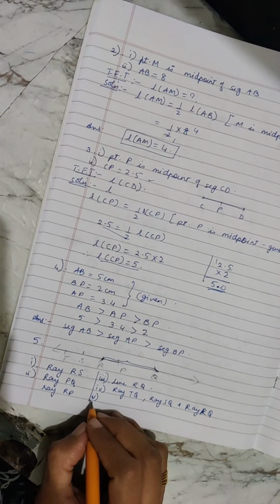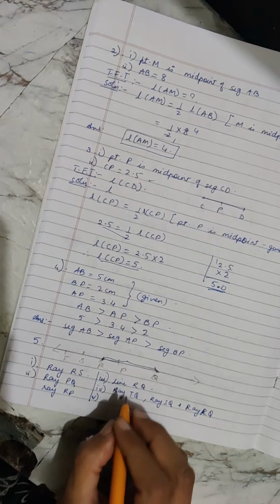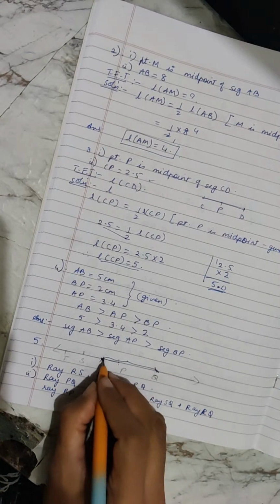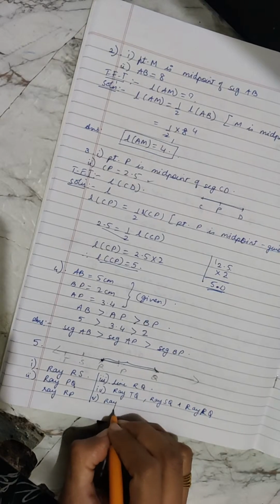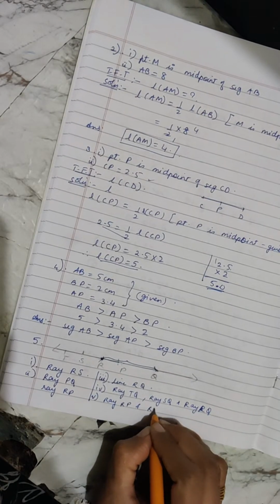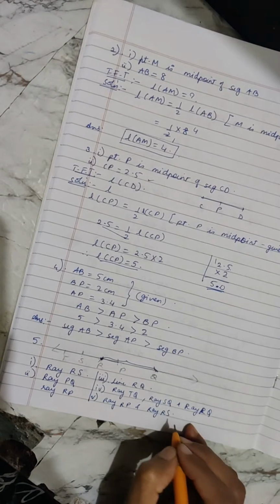Write the pair of opposite rays with common endpoint R. So R is common, RP and RS. So ray RP and ray RS.